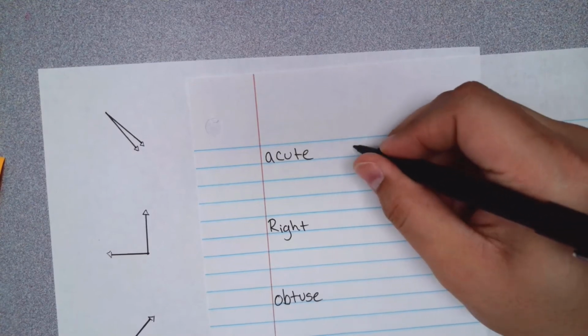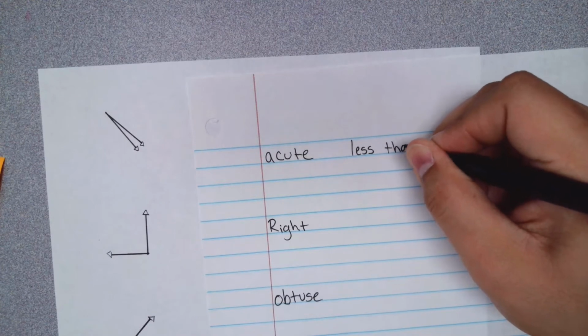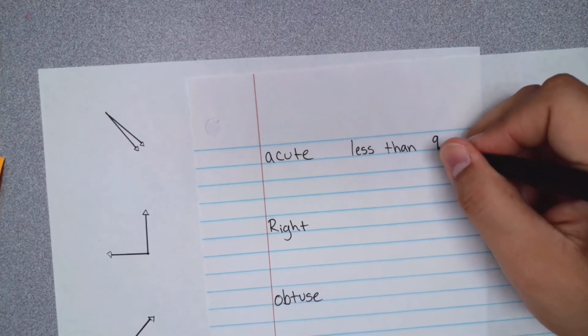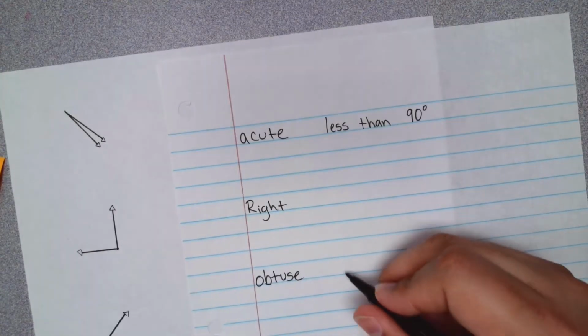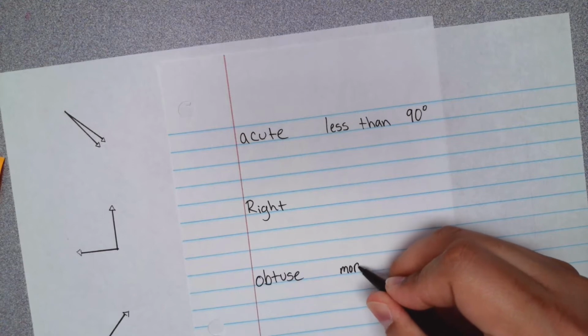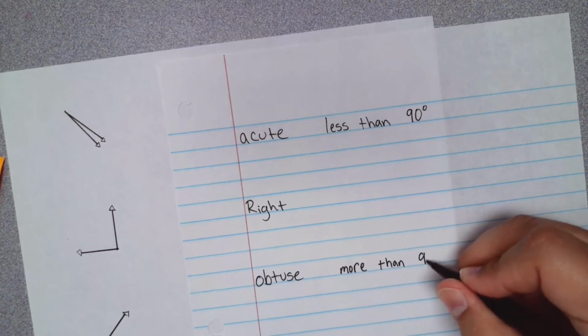Acute angles are any angle that is less than 90 degrees. An obtuse angle is any angle that is more than 90 degrees.